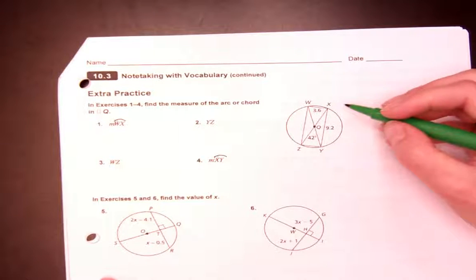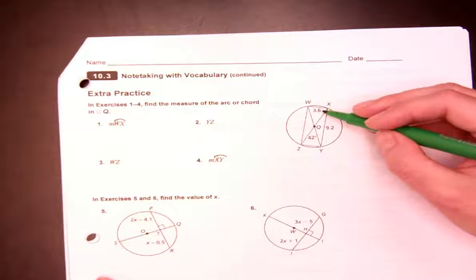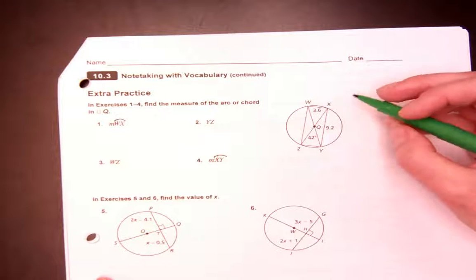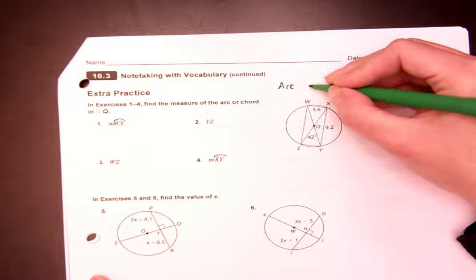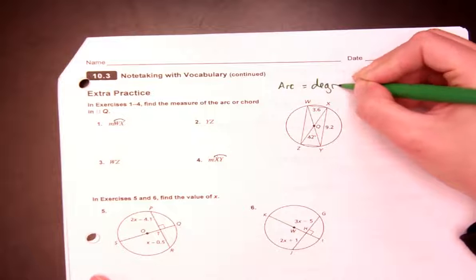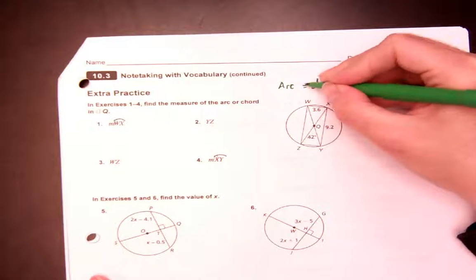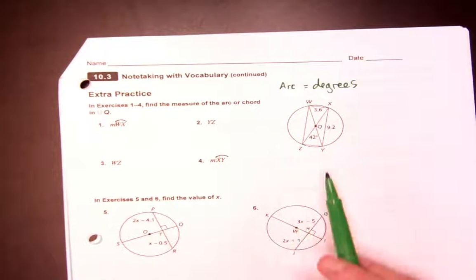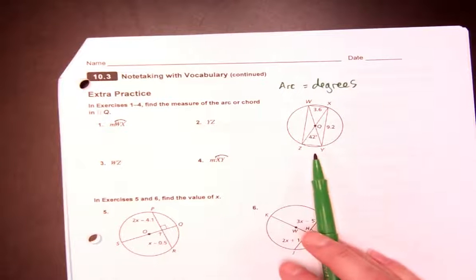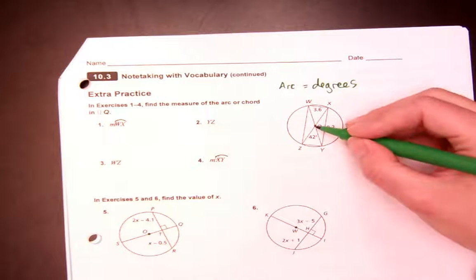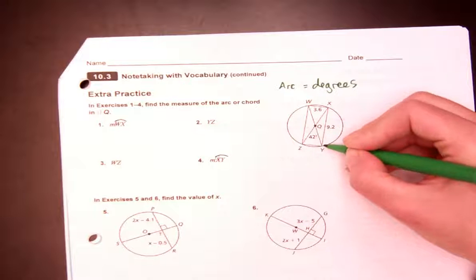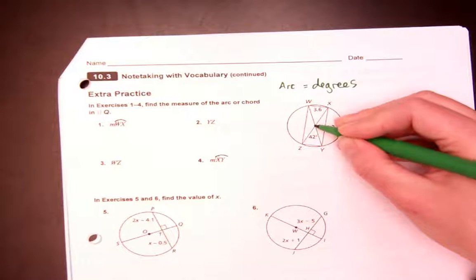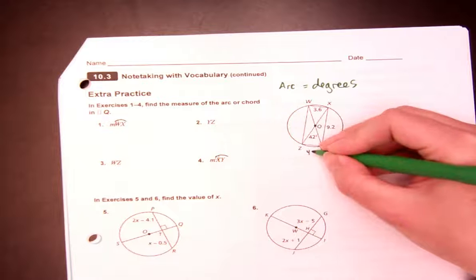So first of all, do you guys remember, are arcs measured in numbers or degrees usually? Yeah, so arcs are measured in degrees. It doesn't actually equal degrees, but we measure them in degrees. And so what number of degrees do I have here that would help me find an arc measure? 42. So do you remember from last class, if the central angle is 42, is the arc the same? Yeah, so if that central angle is 42, this is also 42.